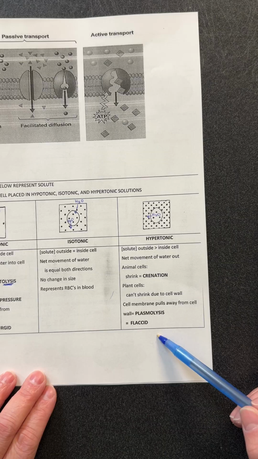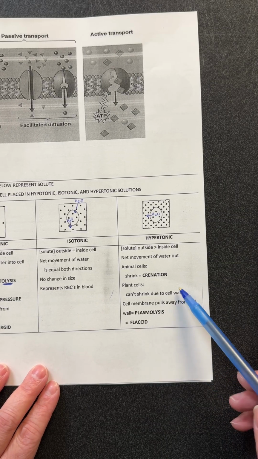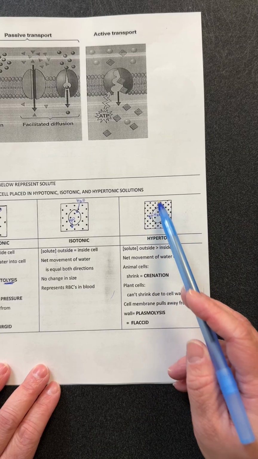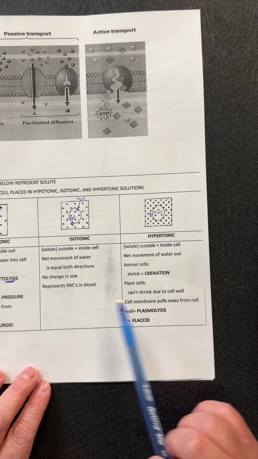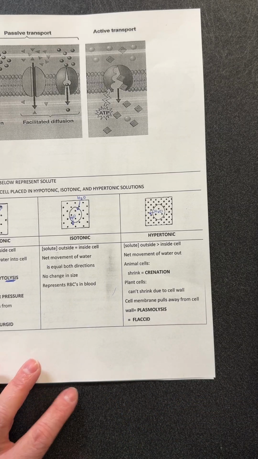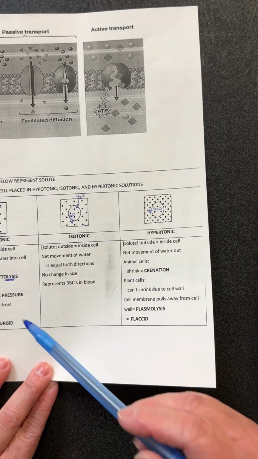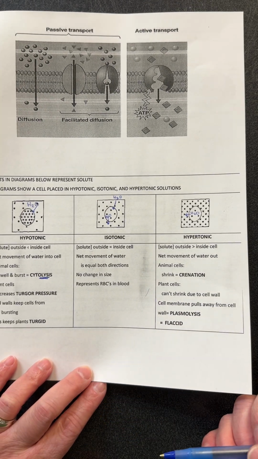You could say that it's flaccid there, because it's moved away from the cell walls too. A lot of times you'll see that term used interchangeably even when it's in an isotonic solution, just because it's not as full with the water and reaching that turgid pressure as it is here in a hypotonic solution.